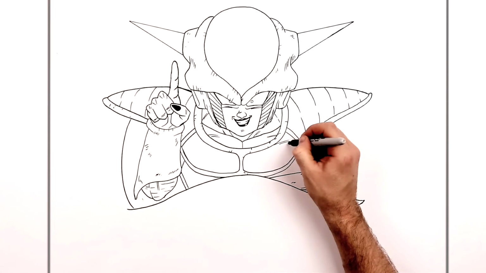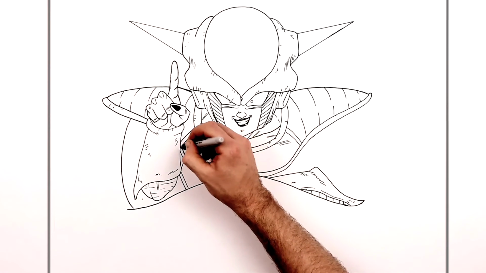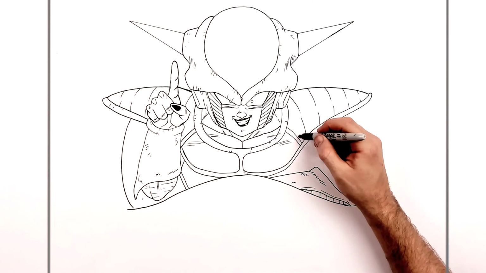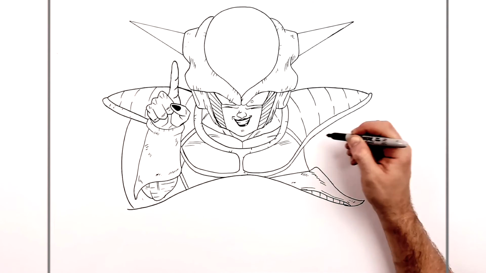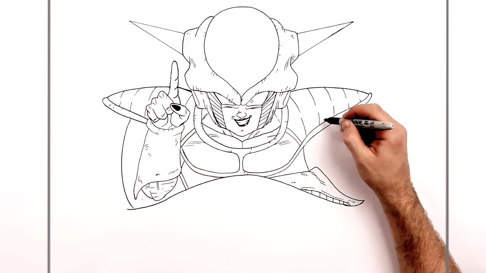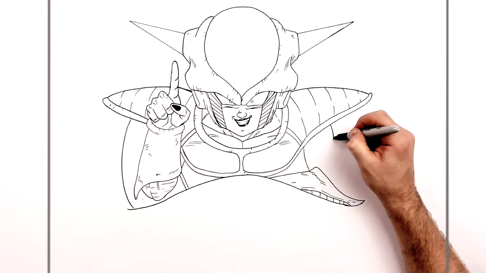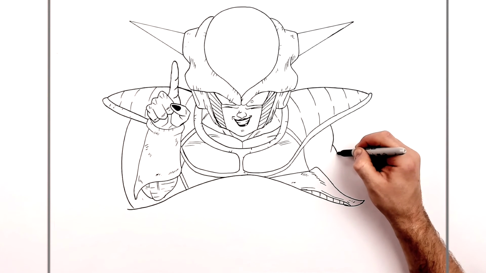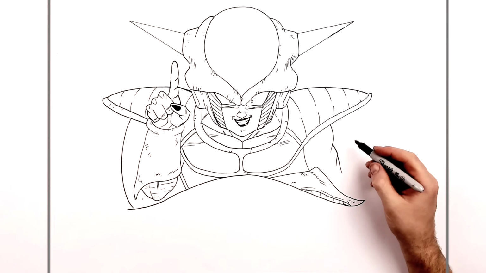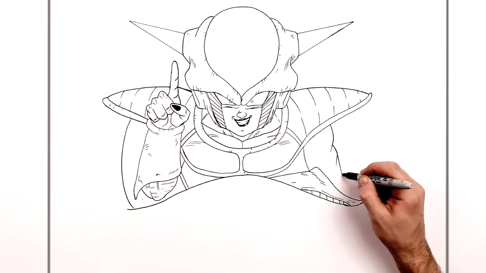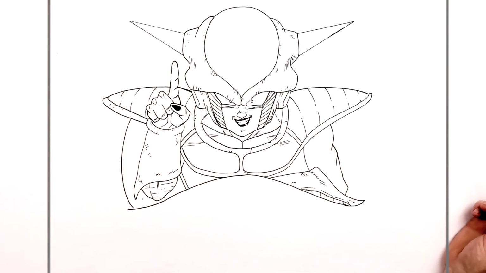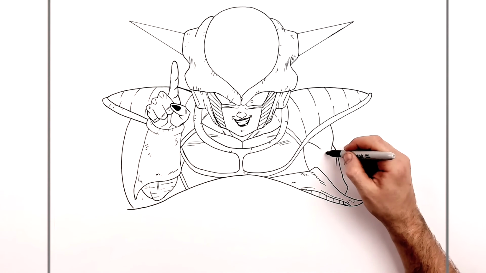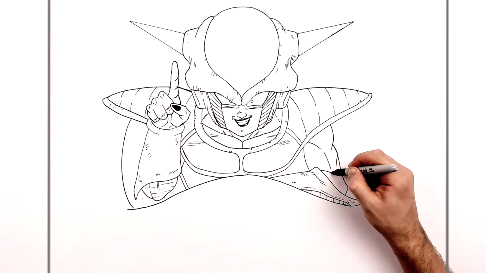Some fold lines on the top of his chest. And bicep. So bicep here. Shoulder. A fairly skinny tricep. Bottom of his arm into his elbow. And then we've got the bicep line, which comes down here, and then a forearm fold.